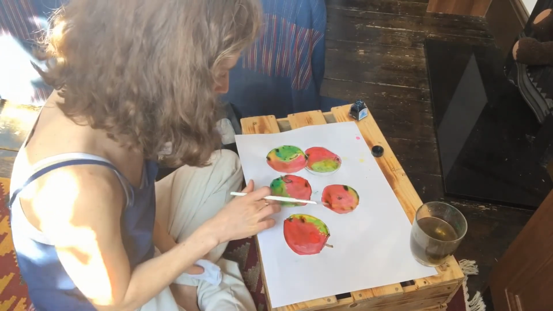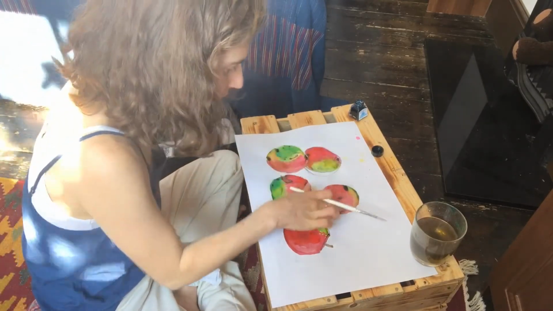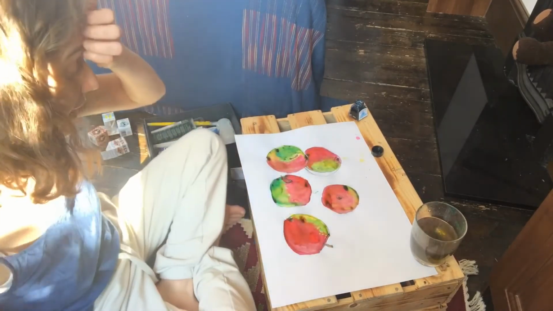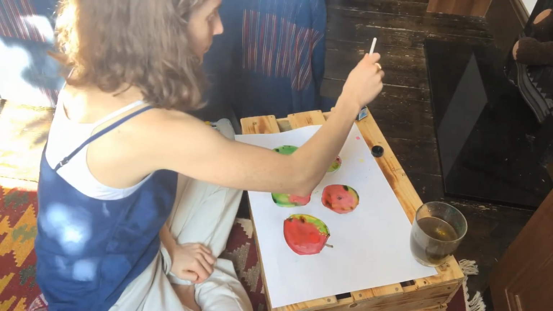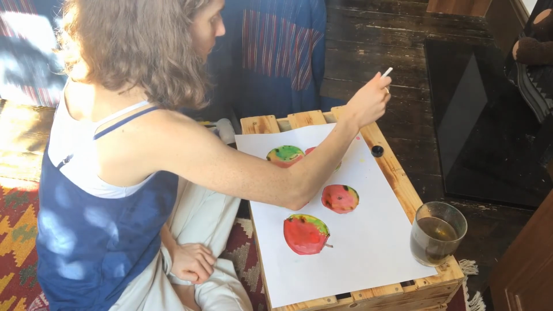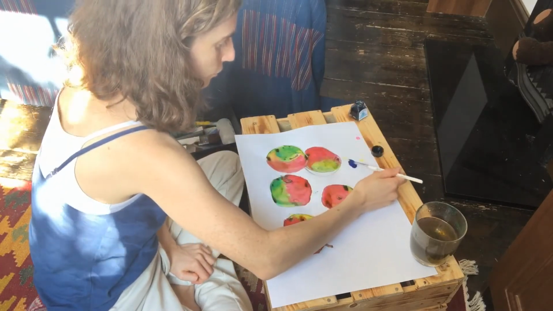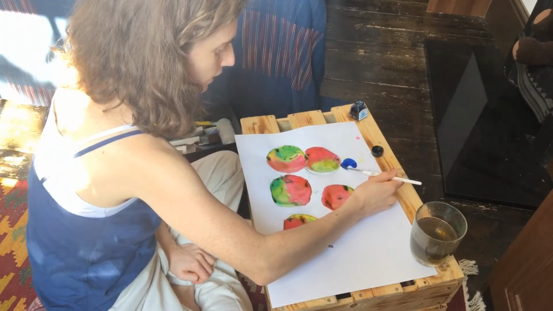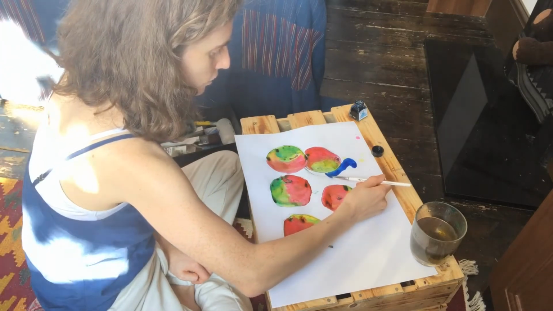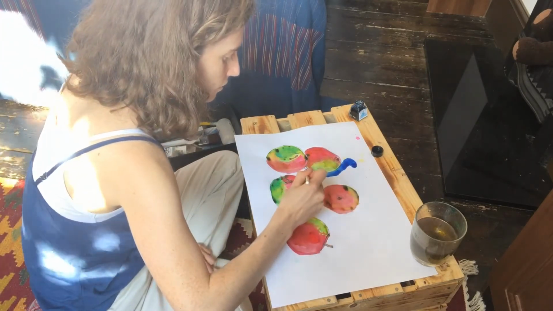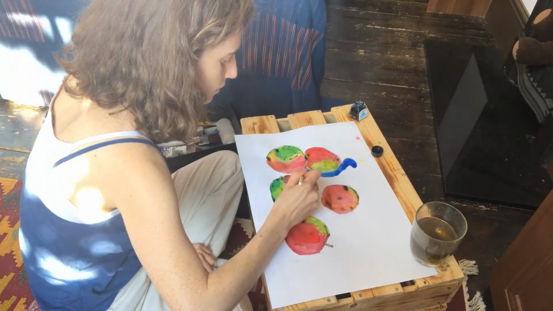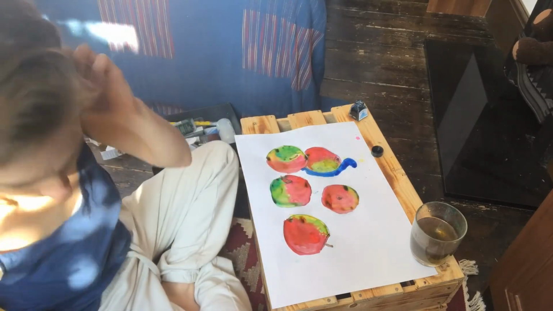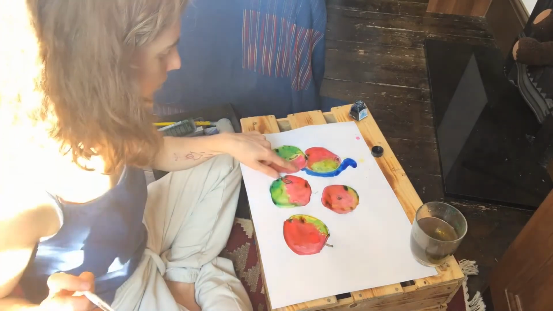I've obviously tried to wait for my apples to dry, which I think they have. And now I'm going to start with the blue for the background. Now this is really good to do in just big strokes. Big strokes, but you want to be careful. See, I've kind of gone slightly off there.